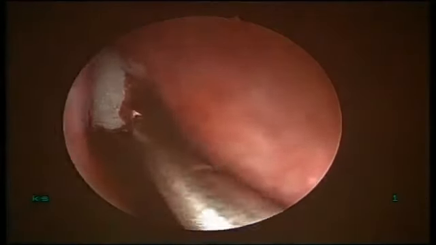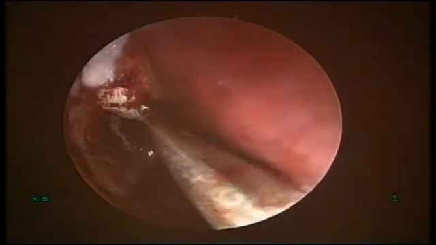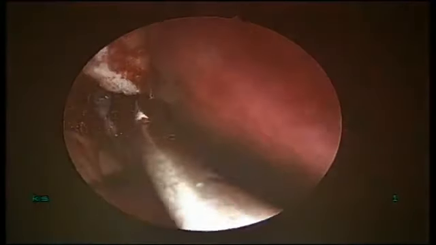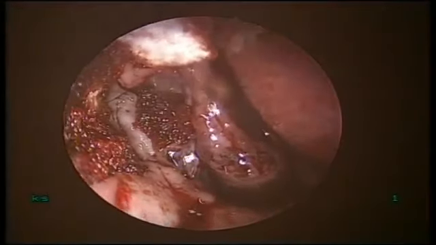See that upper part of the flap? This will remain stabilized with this. See nicely, the flap is there.